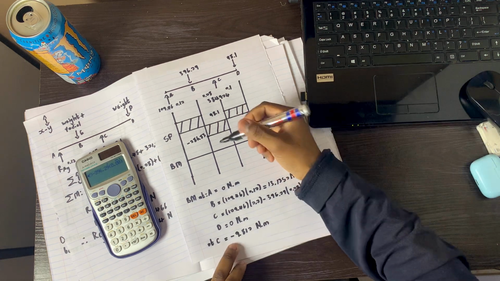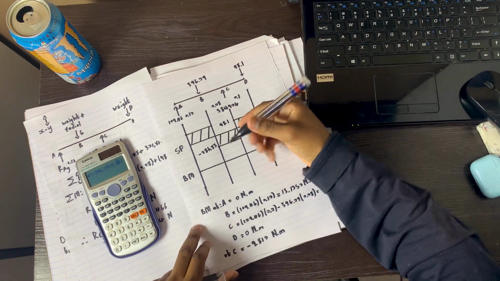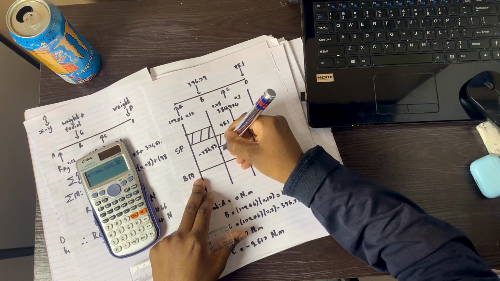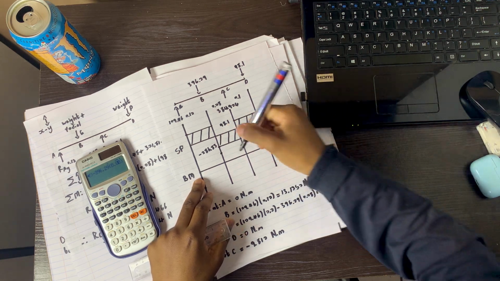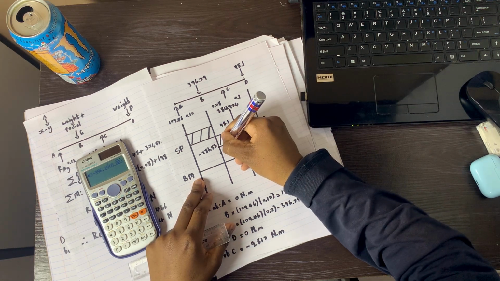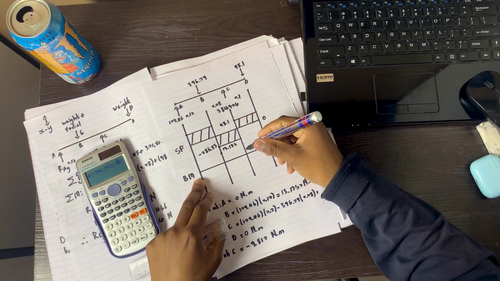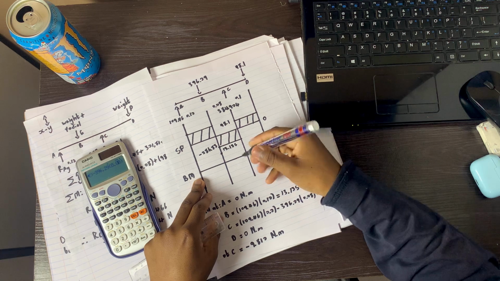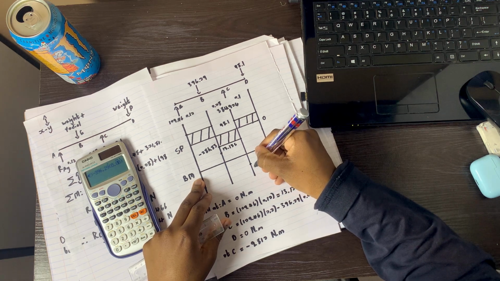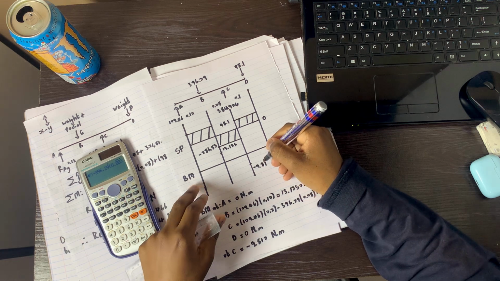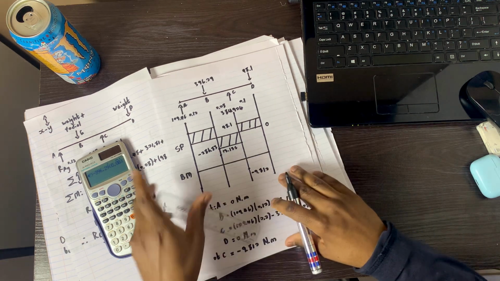Alright. Now we have the bending moments, which you can sketch down. Here at B it's gonna be 13.135, and then here it's gonna be minus 9.812.